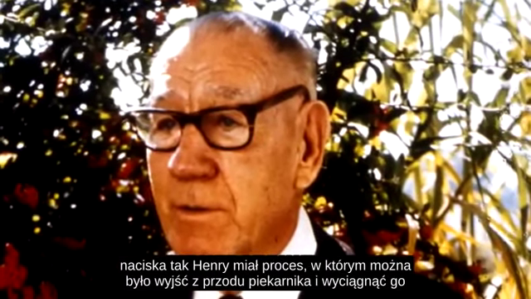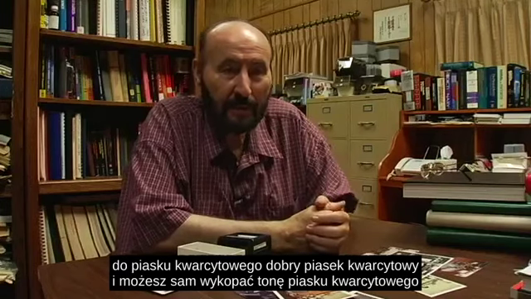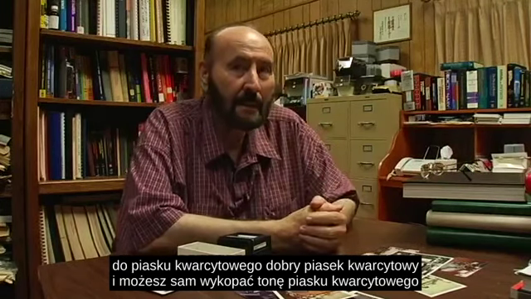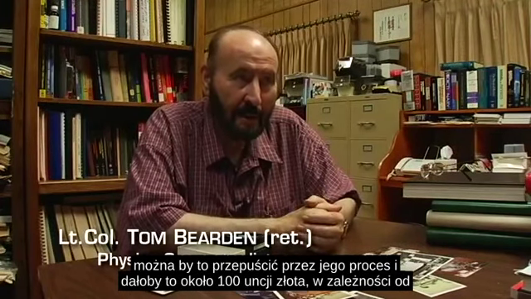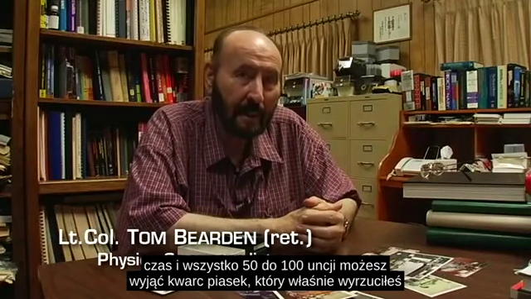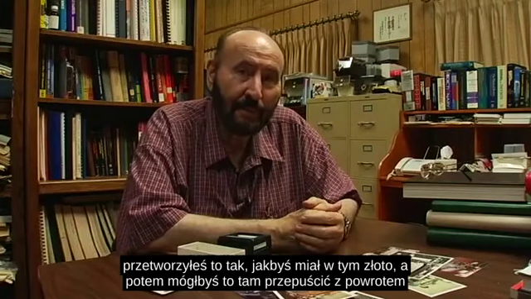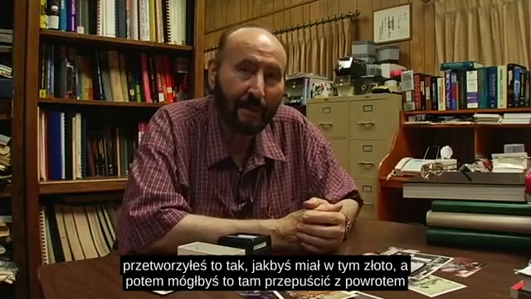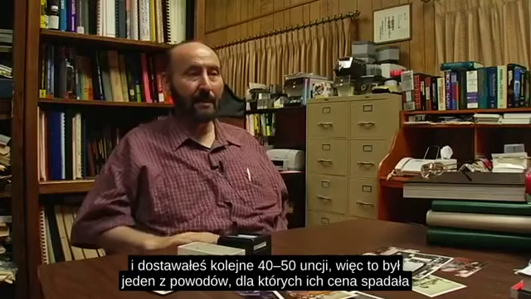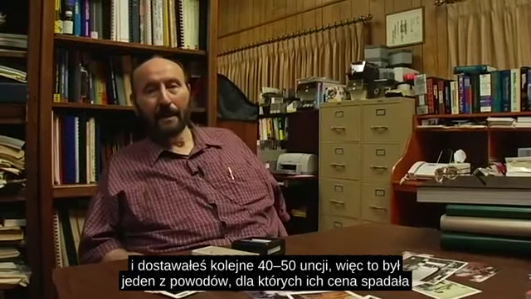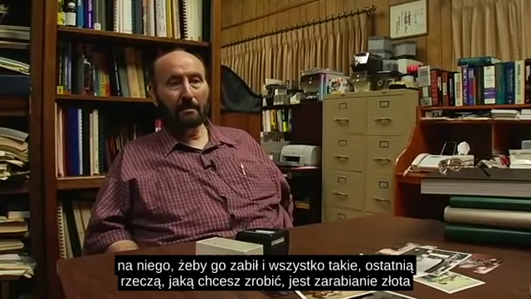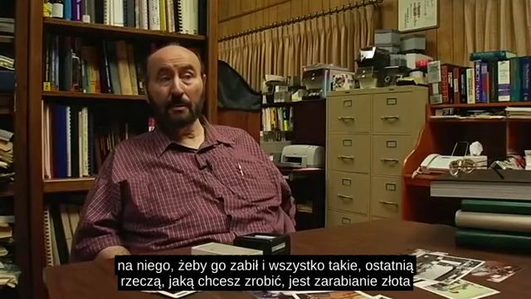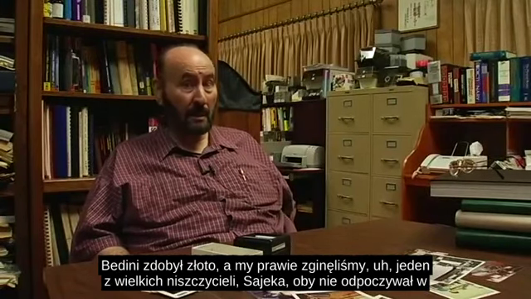T. Henry had a process where you could go out to quartzite sand, good quartzite sand, and dig yourself up a ton of it. You could run it through his process and it would make about 100 ounces of gold, depending on the time and everything, 50 to 100 ounces. You could take the quartzite sand you just dumped out, as if you had gold in it to begin with, run that right back through, and you'd get another 40, 50 ounces. That was one of the reasons they were coming down on him to kill him and everything like that. The last thing you want to do is make gold. Bedini made gold, and we almost got killed.